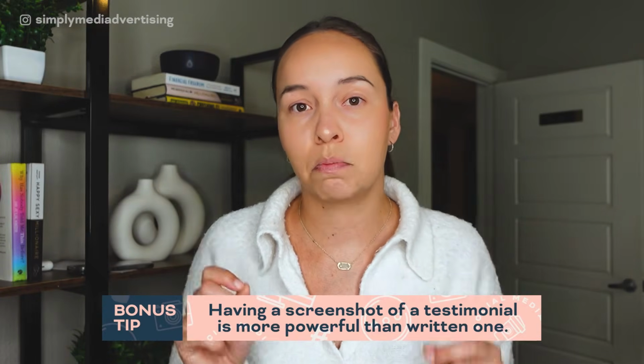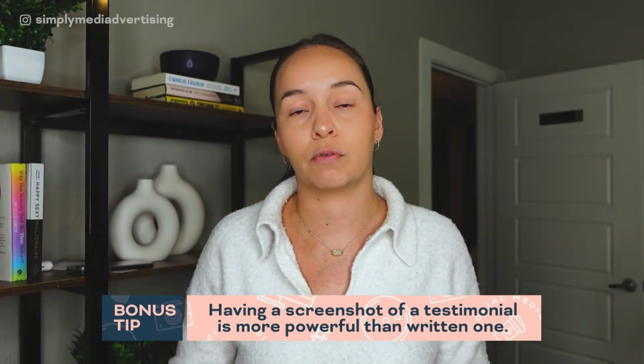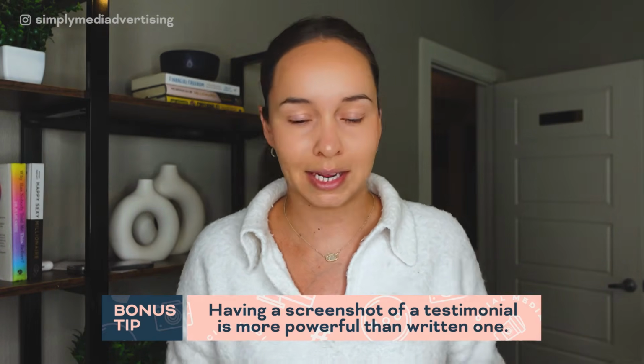And bonus tip, it's more powerful to have a screenshot of someone's testimonial versus a written one, because this can always feel like someone can just make it up, they can write fake reviews, etc. So you want to grab those screenshots of, whether you have a Slack conversation with a client, maybe it's an email, or maybe it's on social media itself. Those are great screen grabs to take and then put into your social media manager portfolio under testimonials.